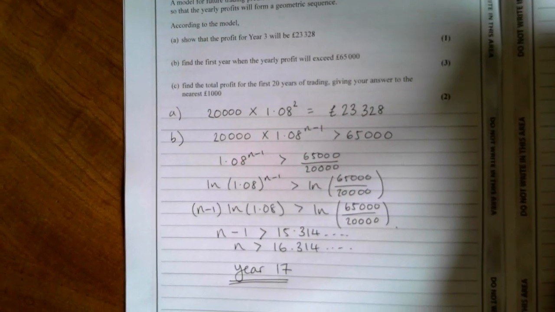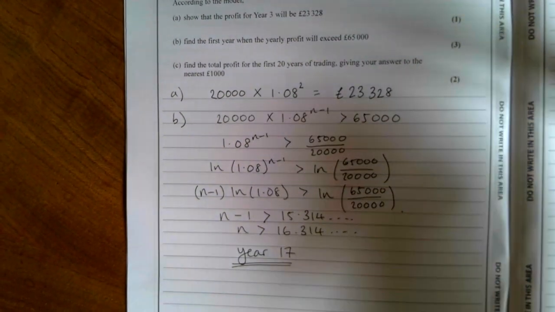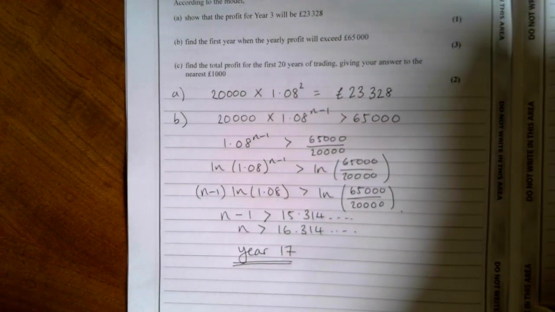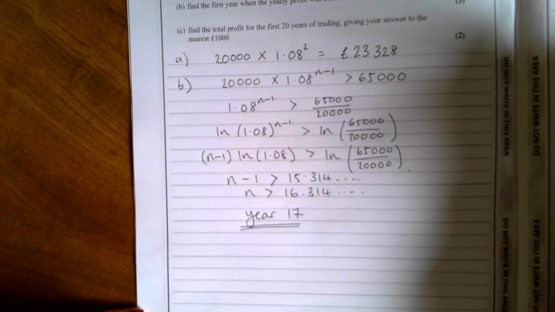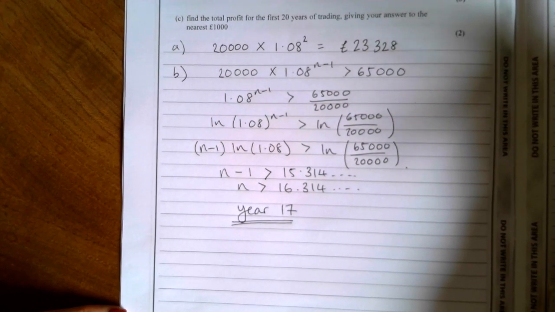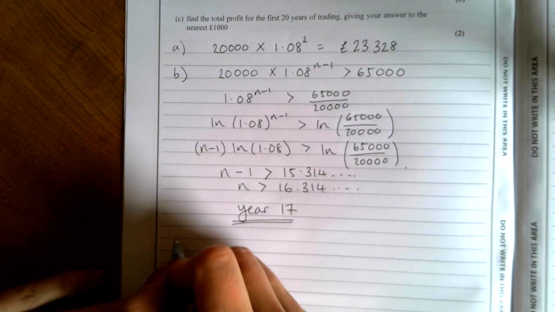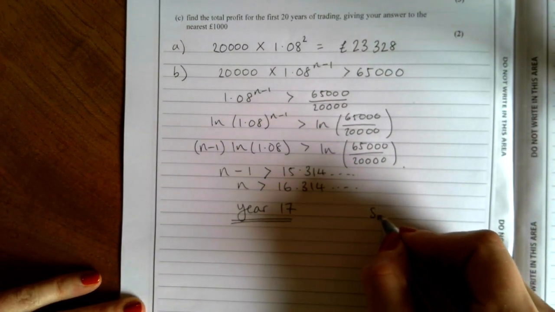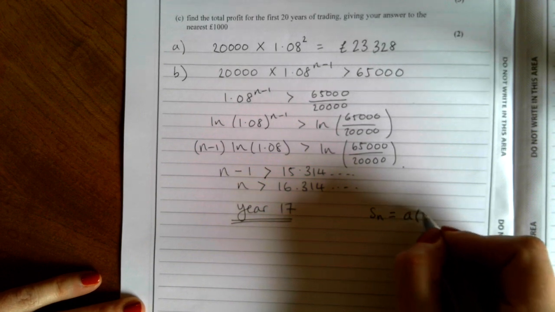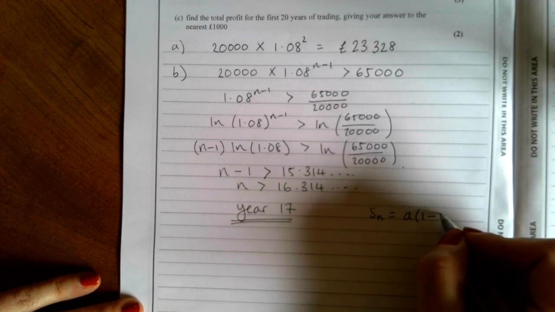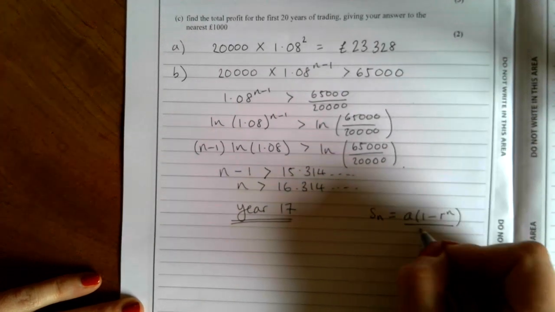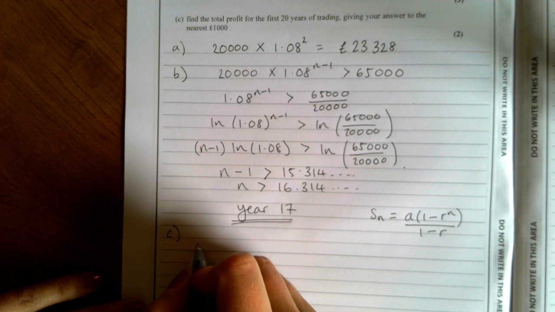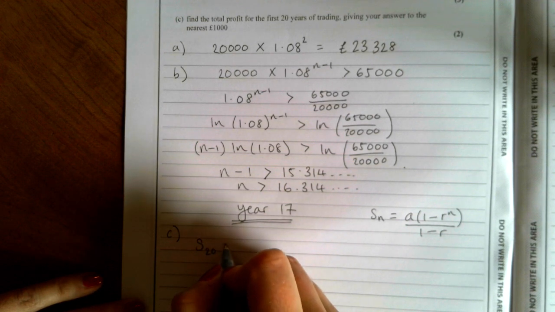And then for the last part, it wants us to find the total profit for the first 20 years of trading, giving our answer to the nearest 1,000. So this is the sum of a geometric series. The formula for that is in your formula book. It's a(1 minus r to the n) over 1 minus r. So we want to find S20.